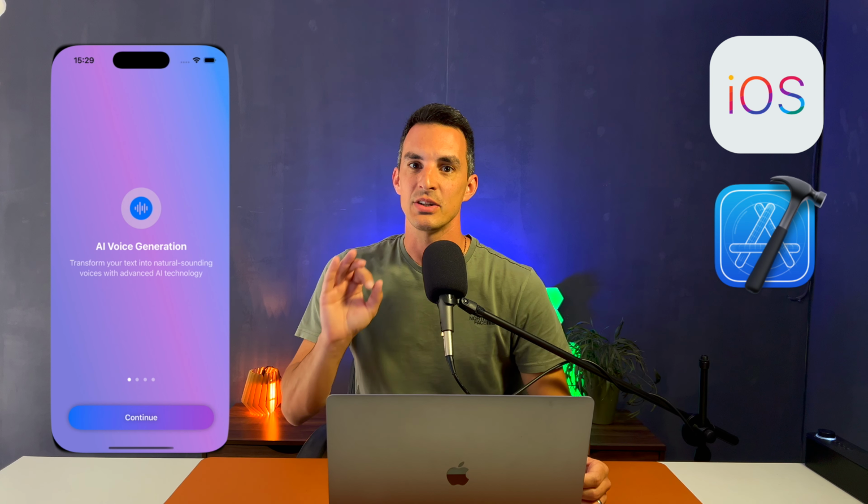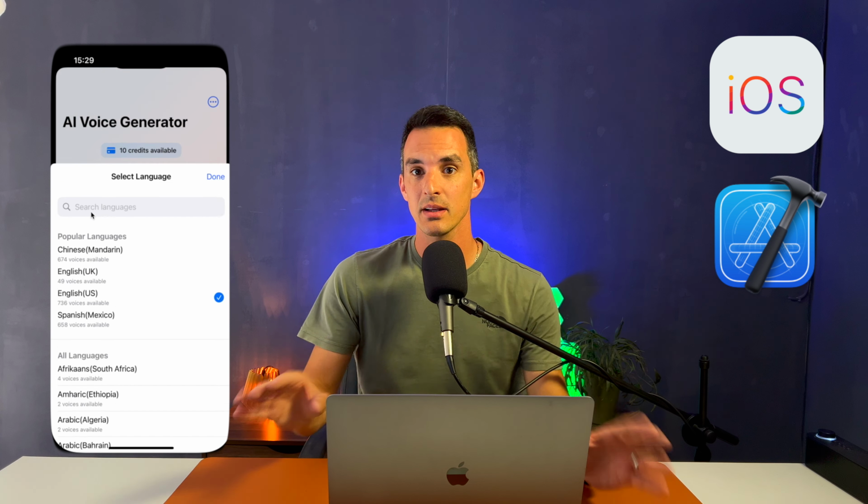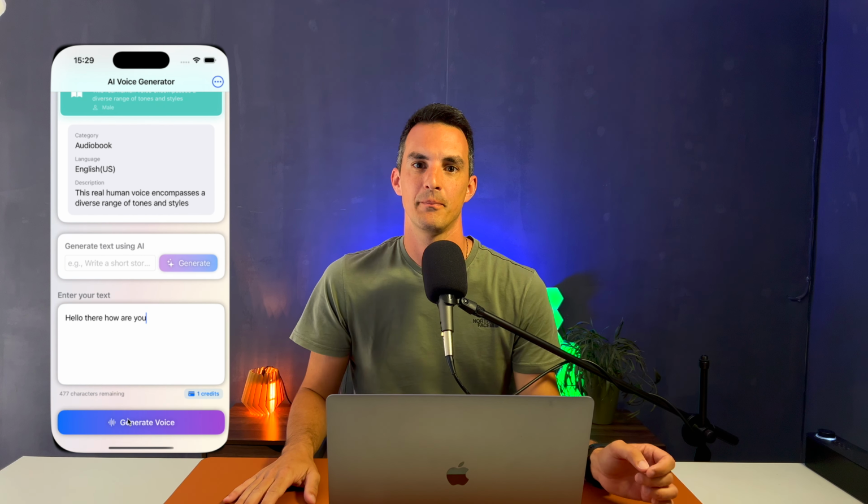What if I told you you could build a fully functional AI-powered iOS app in just one day without writing a single line of code? Meet the future of app development.